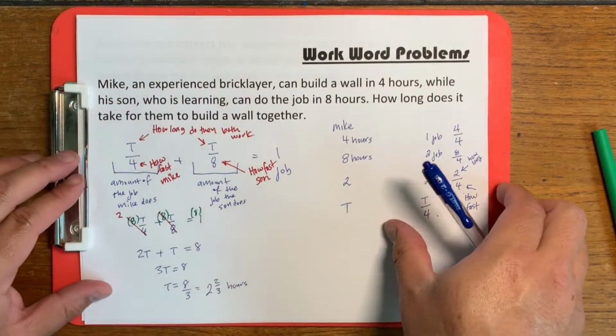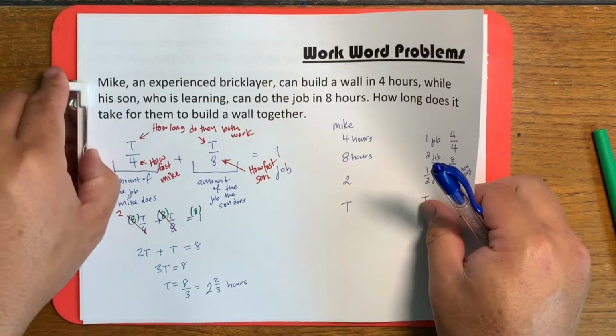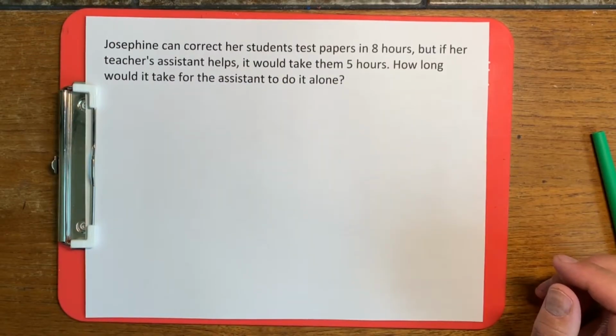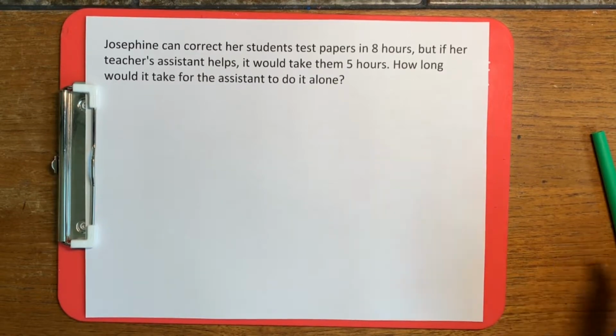Now, let's look at the next problem. Josephine can correct her students' test papers in 8 hours. But if her teacher's assistant helps, it would take them 5 hours. How long would it take for the assistant to do it alone? Okay, now this problem is slightly different.